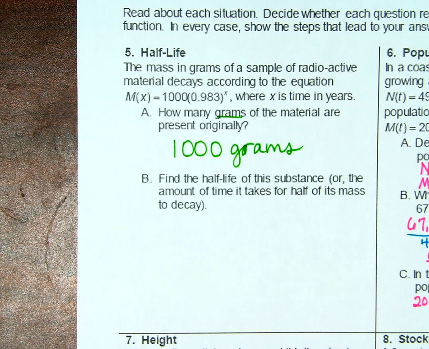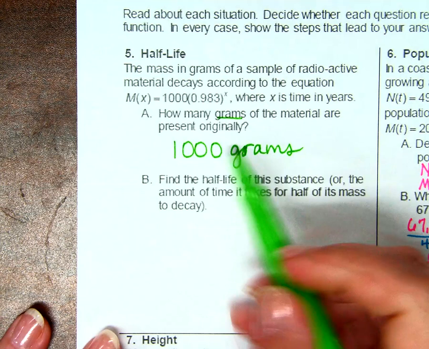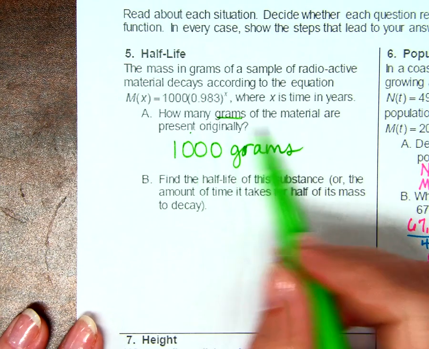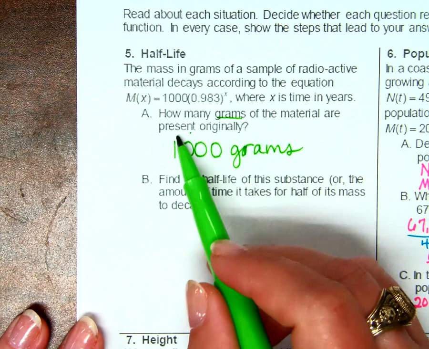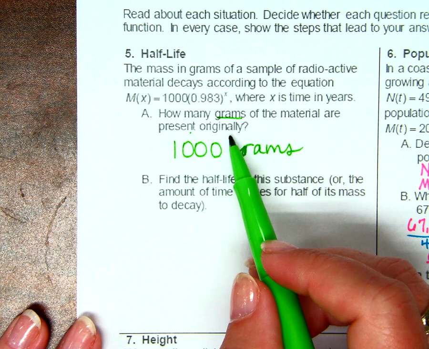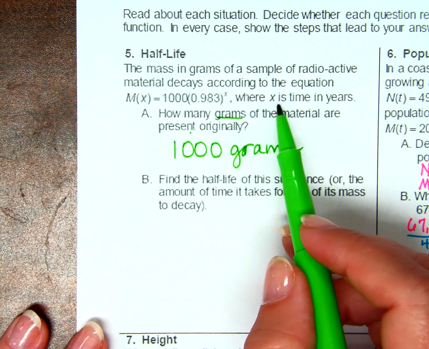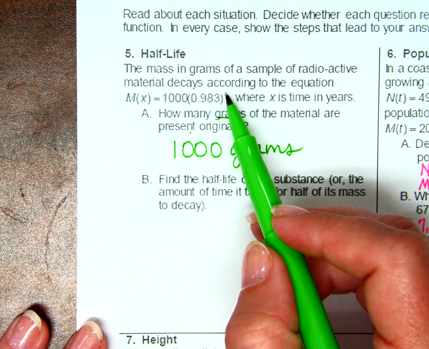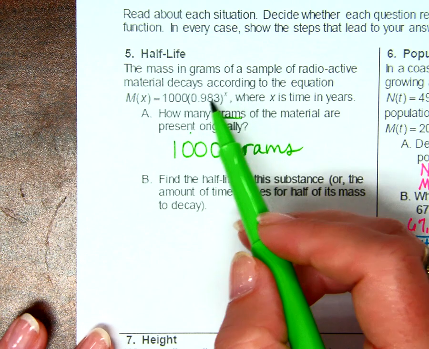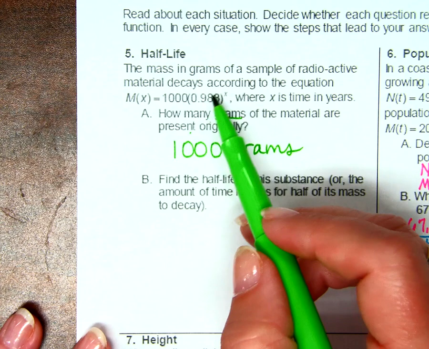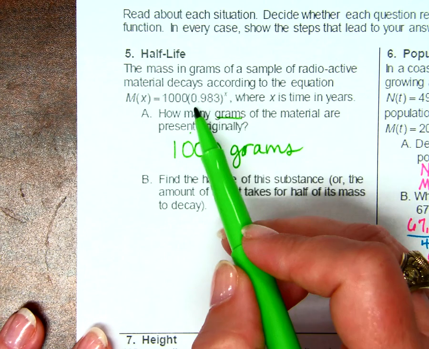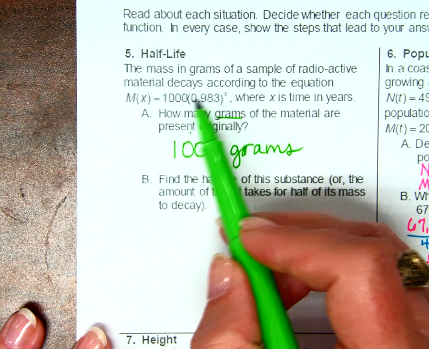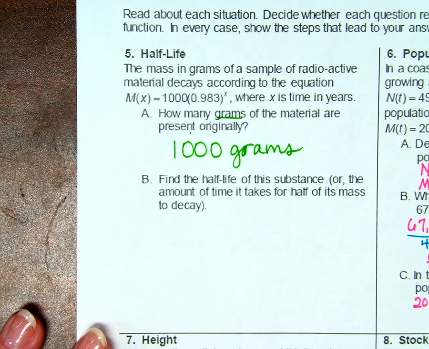What's our time when we're saying how many grams of the material are present originally? The time would be 0, right? What's anything to the 0 power? It's itself or 1? 1, right? Anything times 1 is itself, but anything to the 0 power is 1, right? So if this is 1, what's 1 times 1,000? Oh, look, 1,000. Okay?